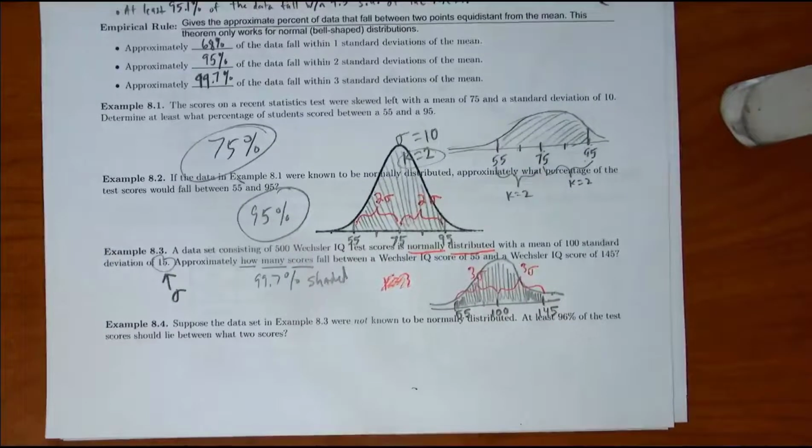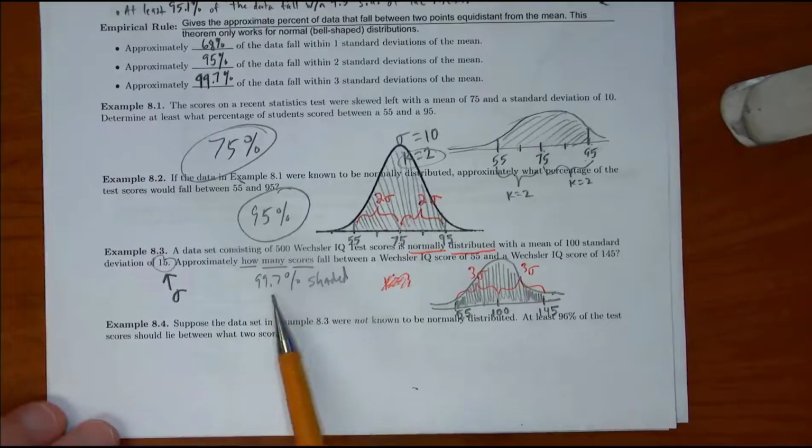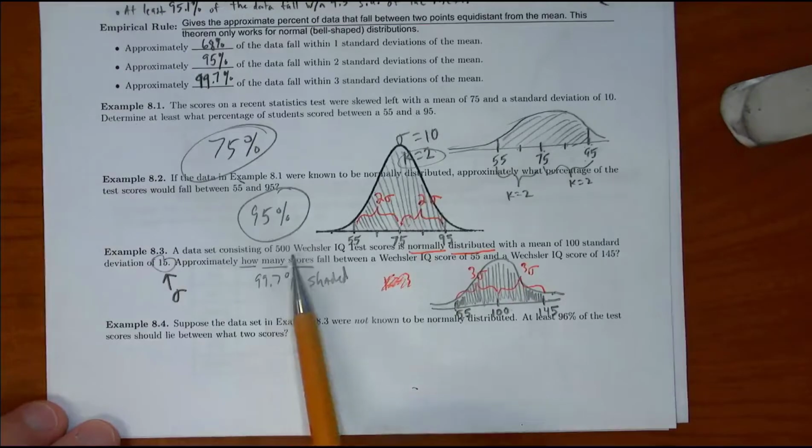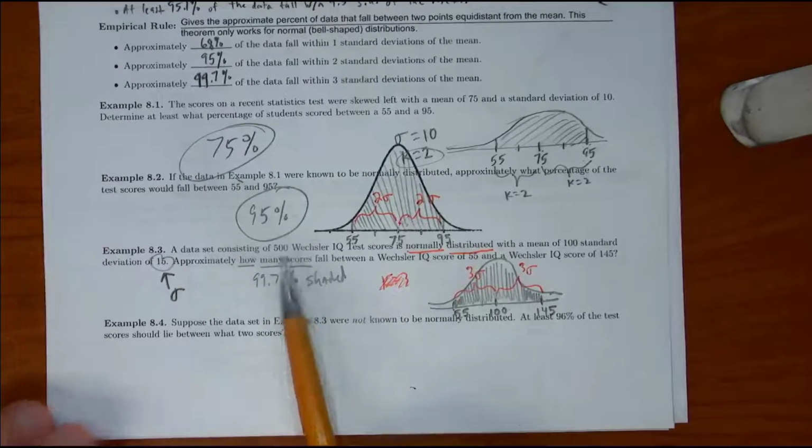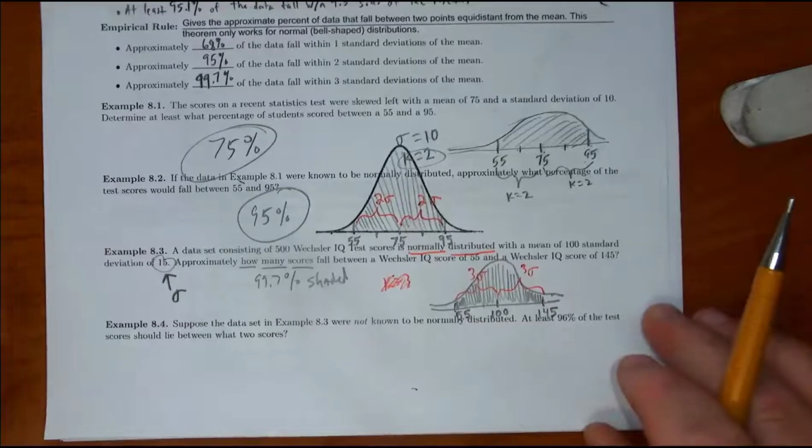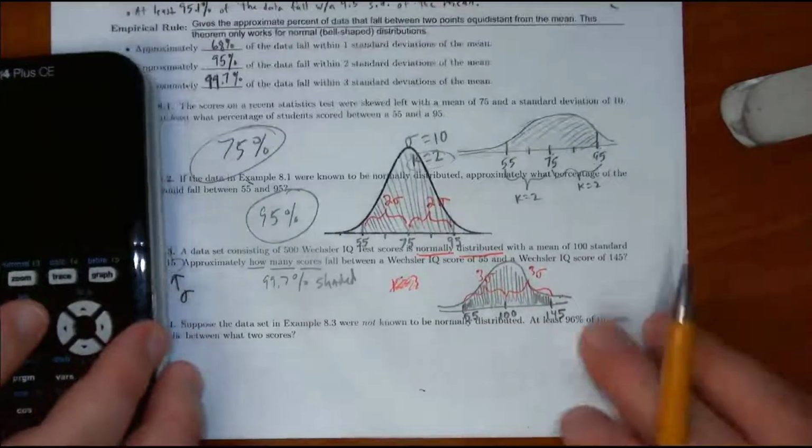However, that's not what the question asked. The question asked, how many scores? So be careful with this. We know that has to be 99.7%, but of 500, that's going to be how many scores. We need to find 99.7% of 500.